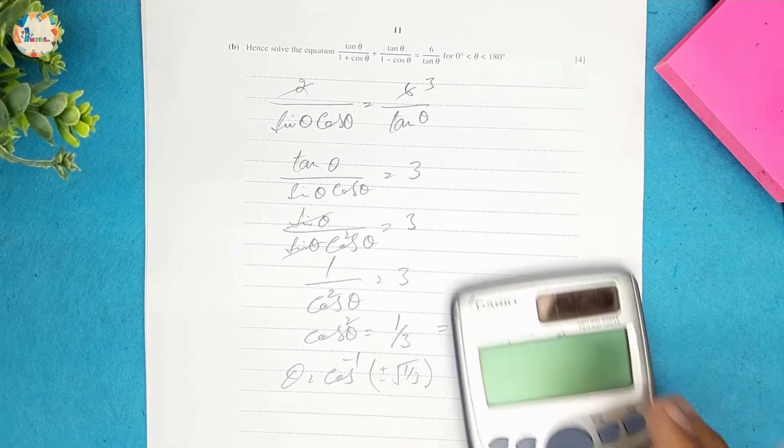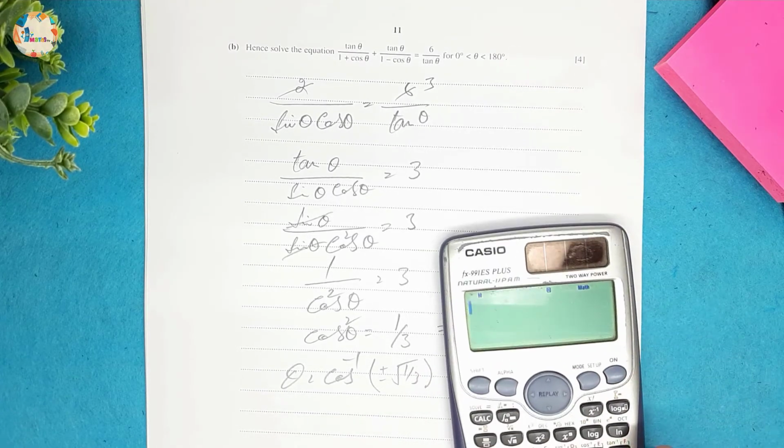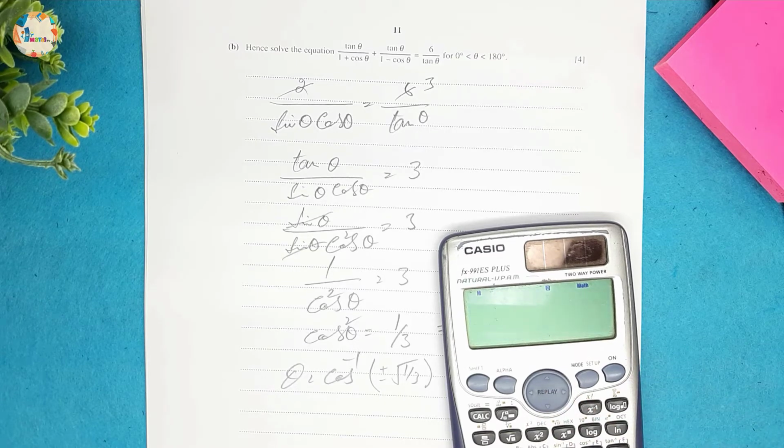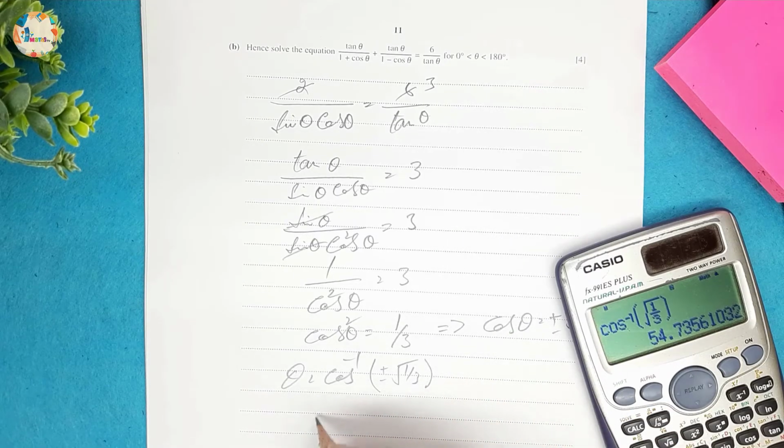So we can take both values turn by turn. So it will be cos inverse of under root of 1 over 3, and this will be equal to 54.7.